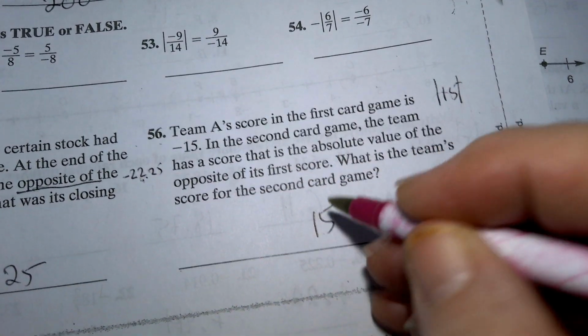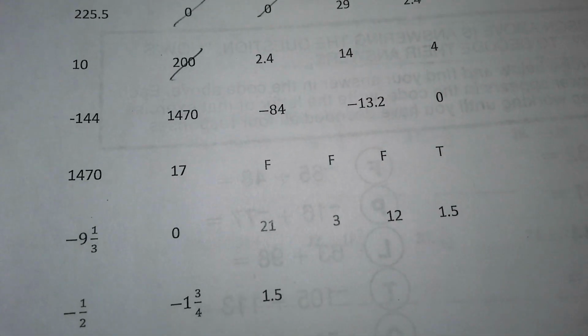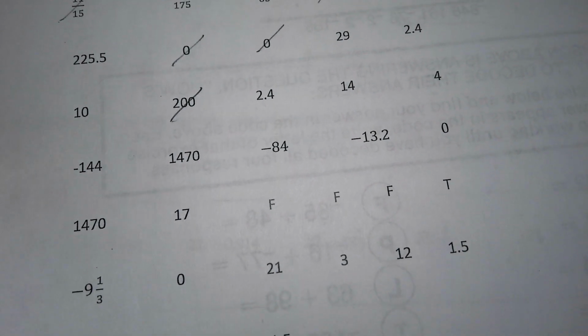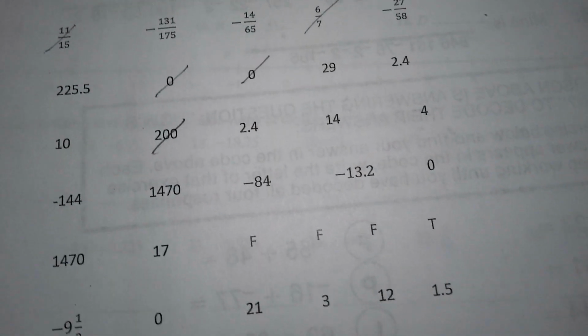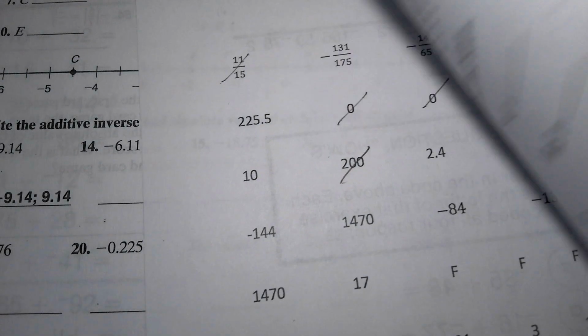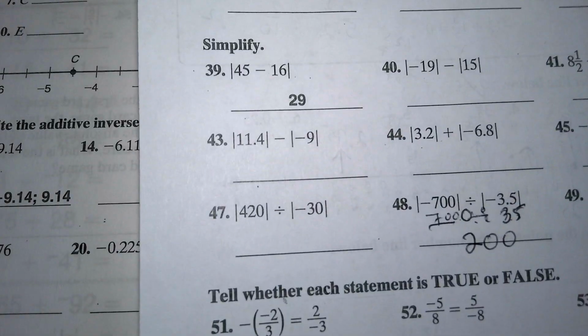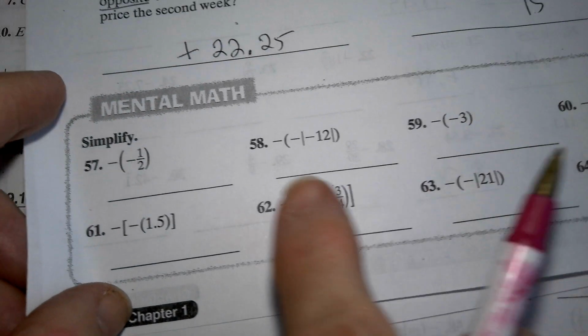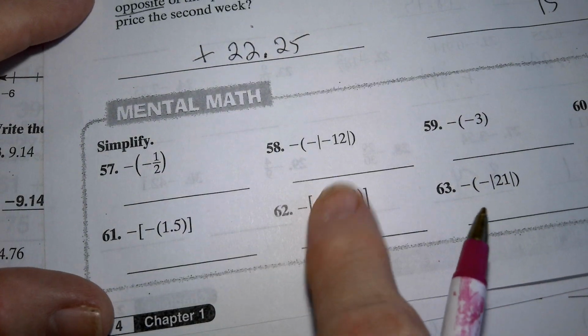15. That's a little twister there. So do we have a 15? Is it there somewhere? Did I not type it? Whoops. Do I have the 22 point? I guess I didn't put those numbers. Oh well, but that's it. These should be easy.